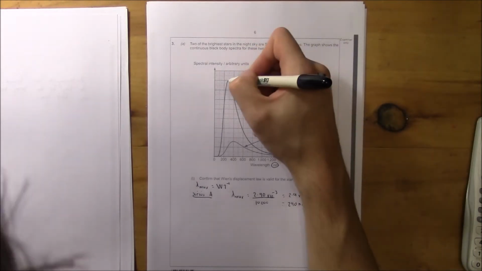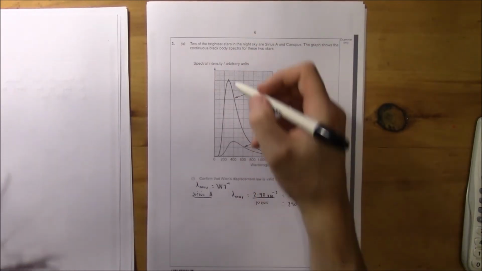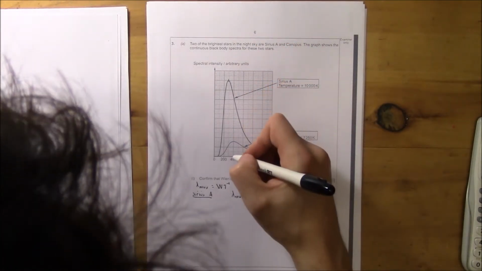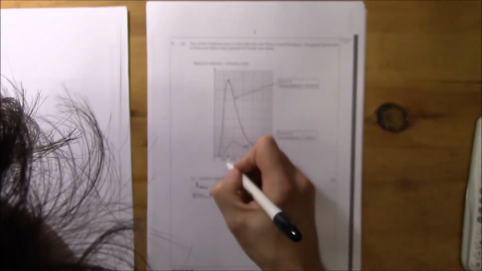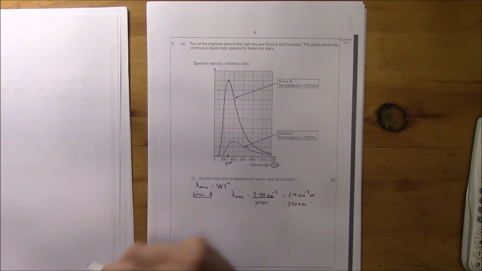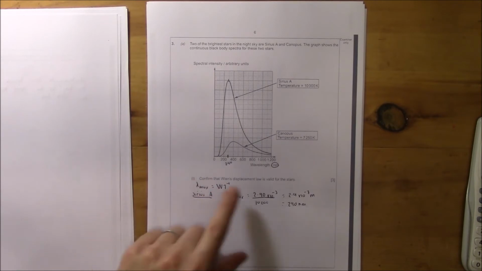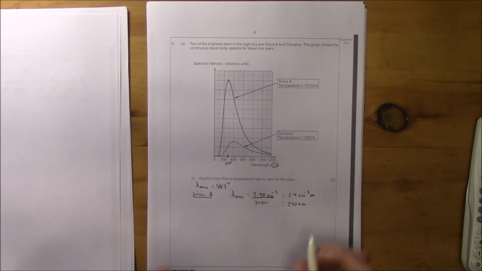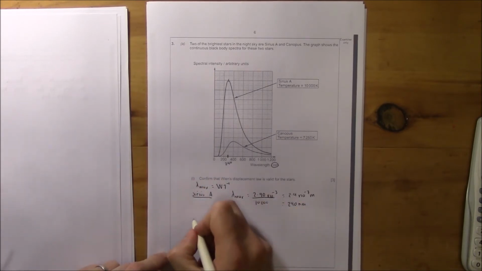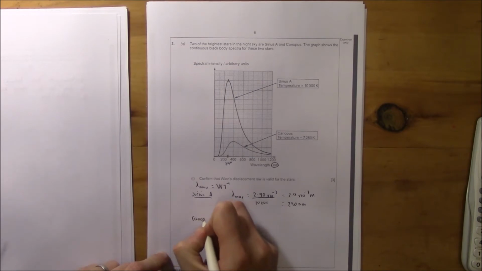Now, if we look at our graph, and we go to series A, the peak wavelength is there, and if we go down to the x-axis, it roughly lines up about there, which I would say is about 290. So for series A, the Wien displacement law clearly works. We're going to do the same thing with Canopus, which is the second half of the question. So same process. And I think laying out your working here is really important. It's telling the examiner which calculation goes with which star. It's very clear for the examiner to see.